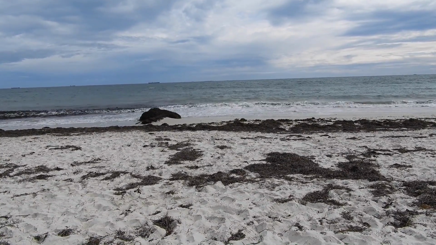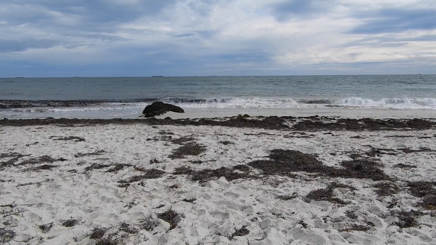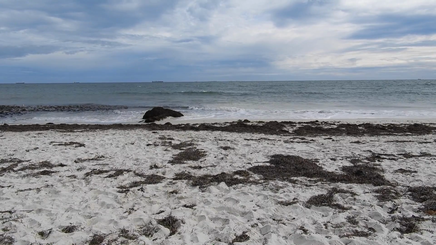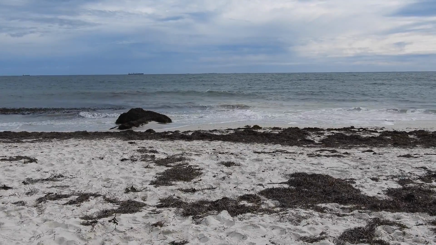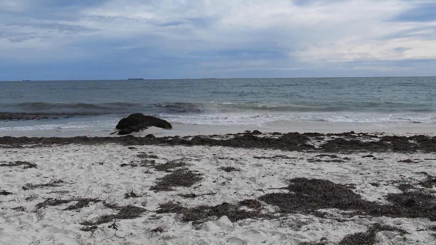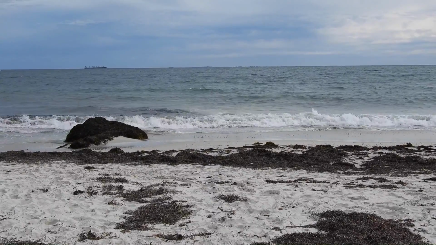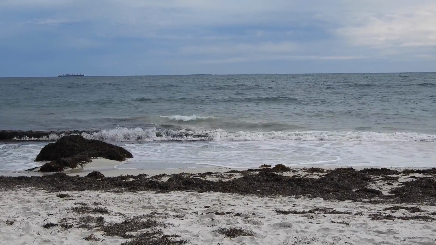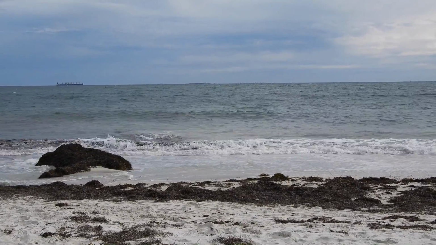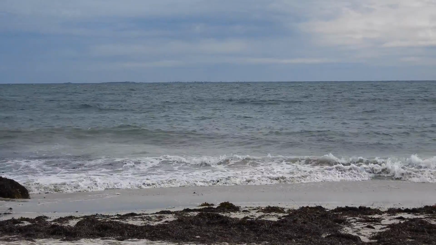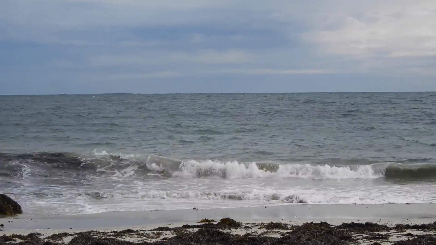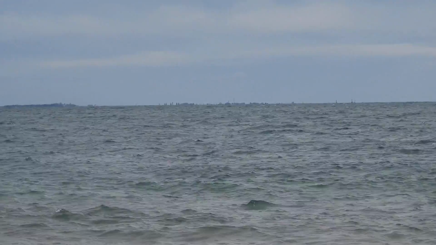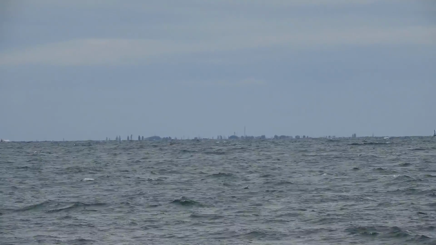So now just give me a few minutes to level the camera and find the lighthouse. Quite difficult to see in the viewfinder with this light. The viewfinder is not very bright.